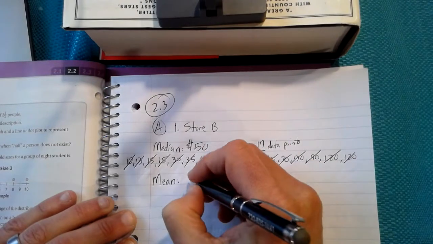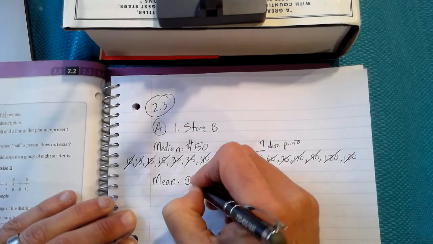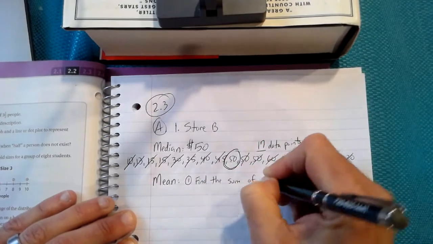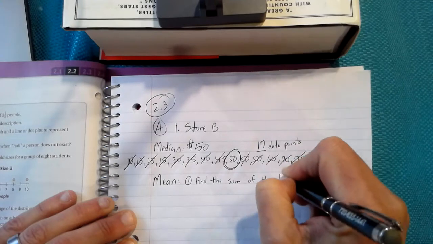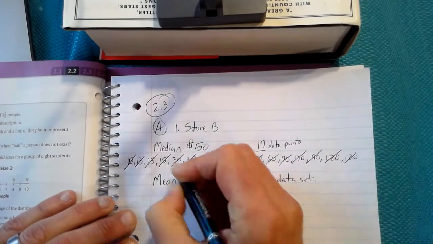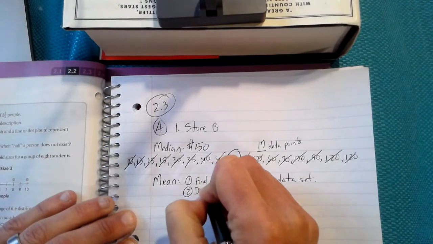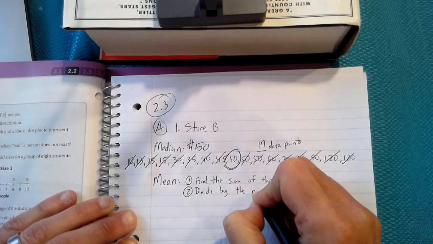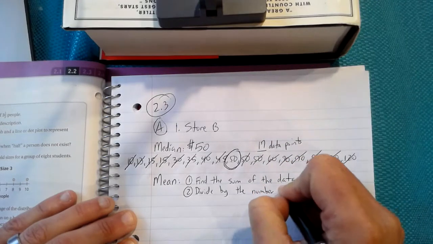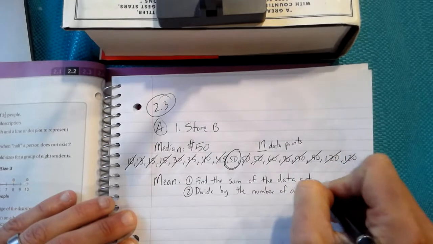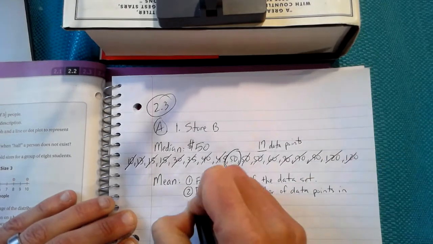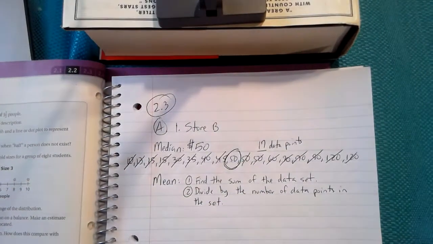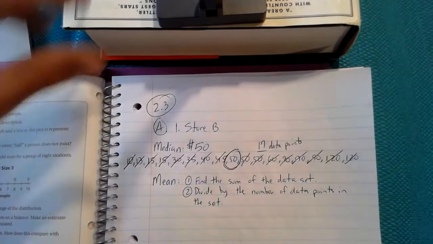Well, there's two steps. Number one, you find the sum of the data set, and then you divide by the number of data points in the set. So if you need to write this down, just go ahead and press the pause button right now, and I'll show you how we're going to do this for store B.